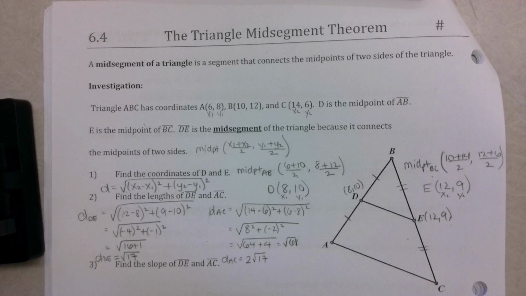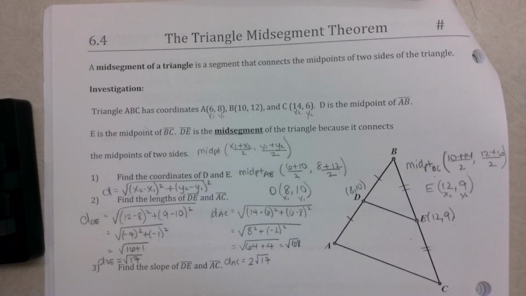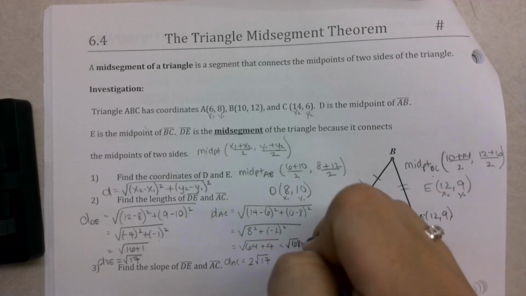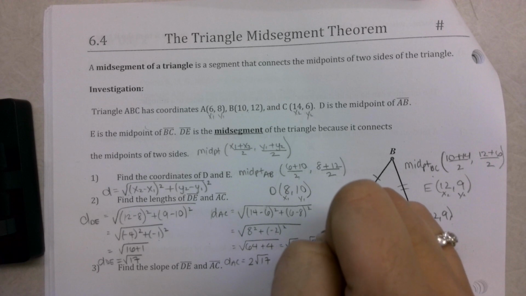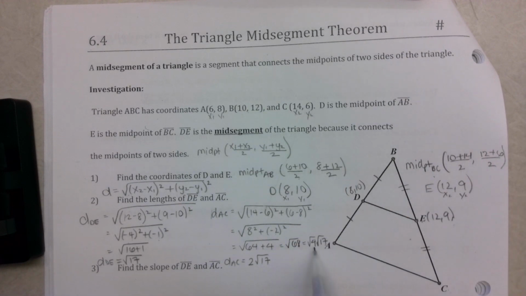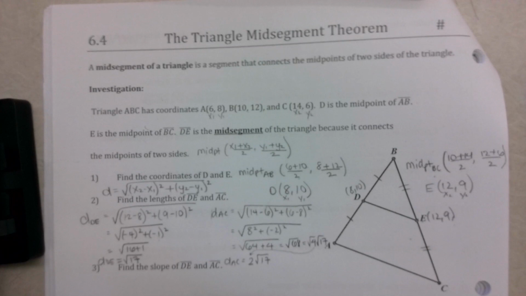In case you wanted to see that, the perfect square here, root 68, breaks into root 4 times root 17. That's how I'm getting that 2, because the square root of 4 is 2. That's how it simplifies. Finally, we're asked to find the slope of DE and AC.